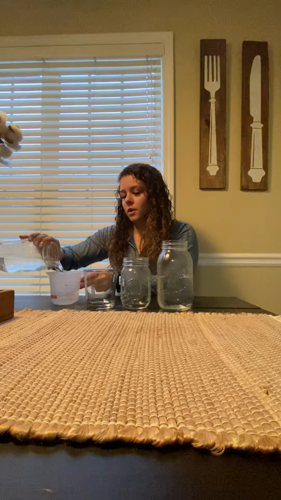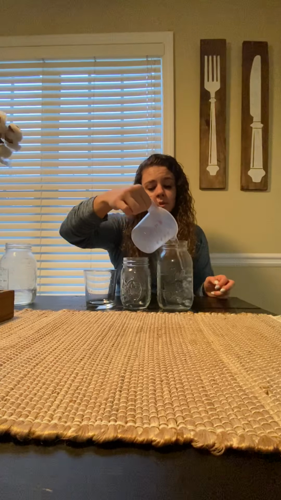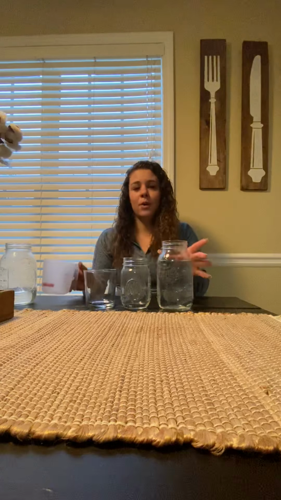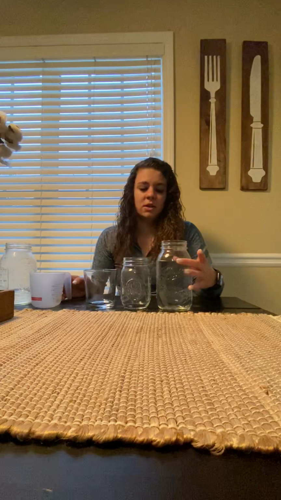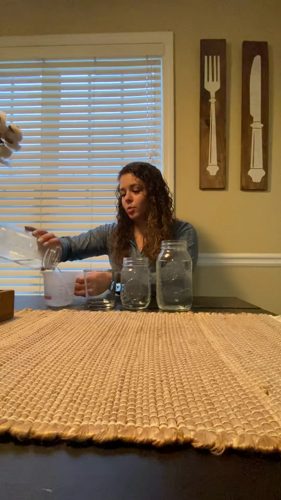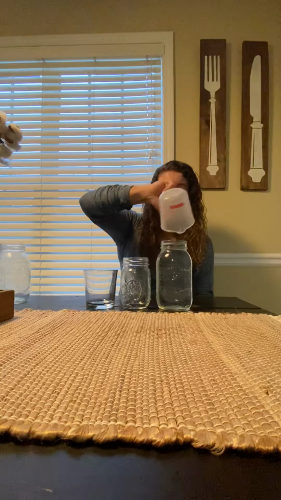So I'm going to pour another cup. So 3 cups. Now, how would I describe this capacity? It's closer to the top, but it's not full yet. So I would say this is almost full. A little bit more water over here. I'm going to pour it into my cup. Okay. Now pouring it in here. That is right up to the tippy top. So this cup is now full, and it takes 4 cups to fill up this largest cup that I have.